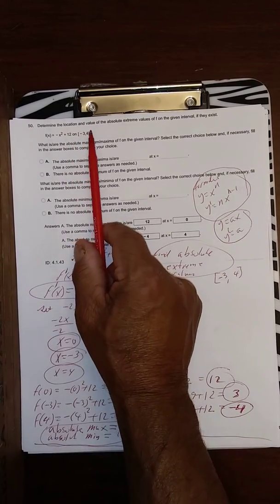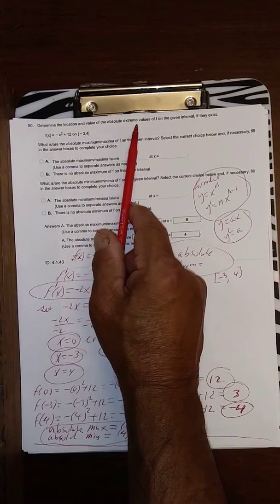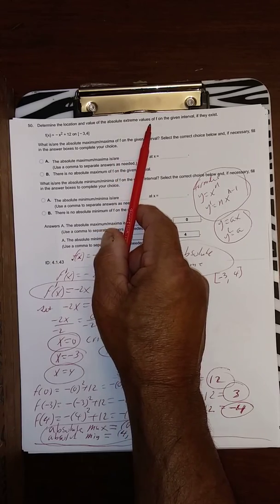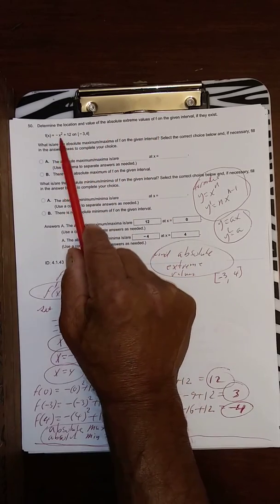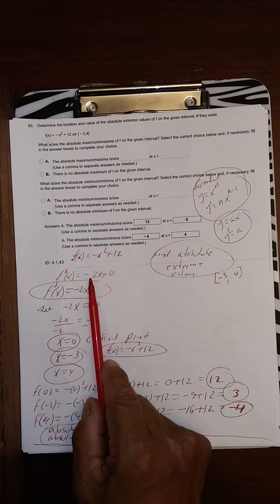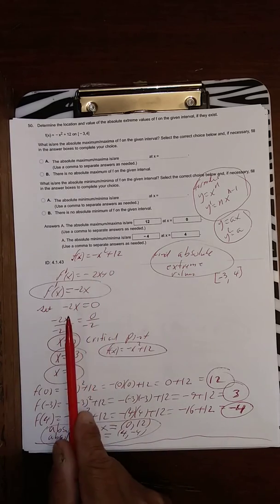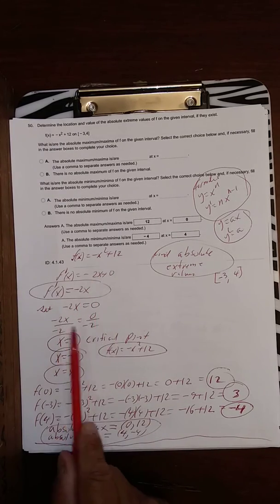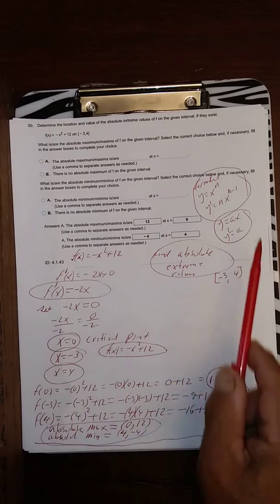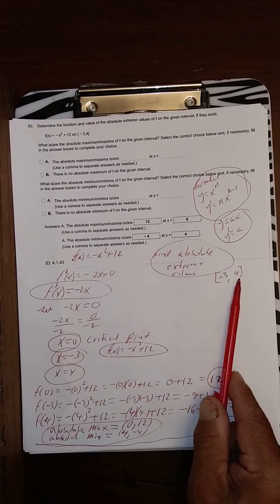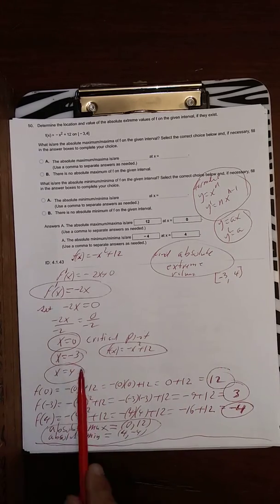Determine the location and the value of the absolute extreme values, max and min. Okay, there's a problem. Take the derivative. It's going to be negative 2x plus 0, negative 2x. Divide by negative 2, divide by negative 2, x equals 0. But we have endpoints. We have negative 3 and 4, so we're going to take those into consideration. So those are all the points we need to think about.